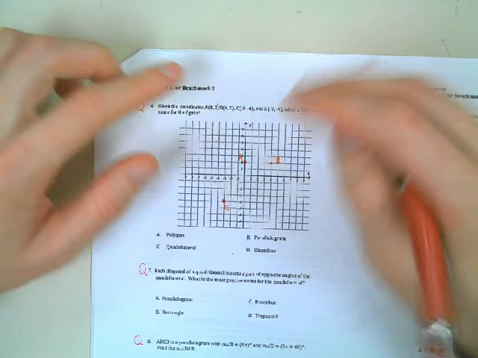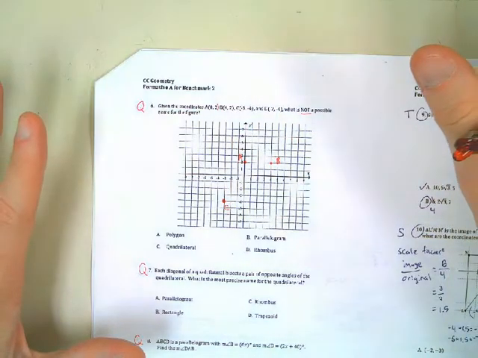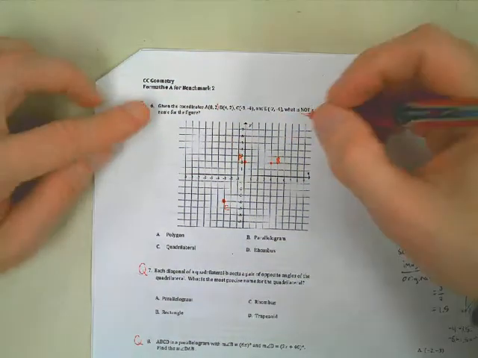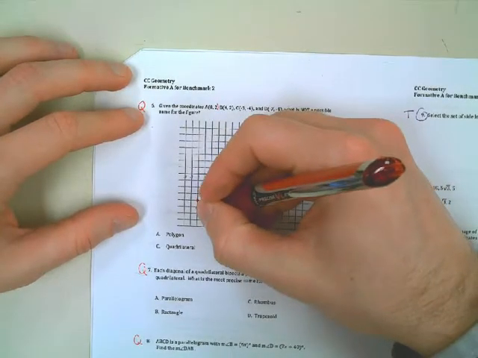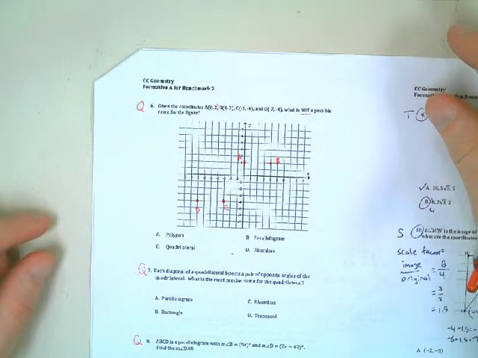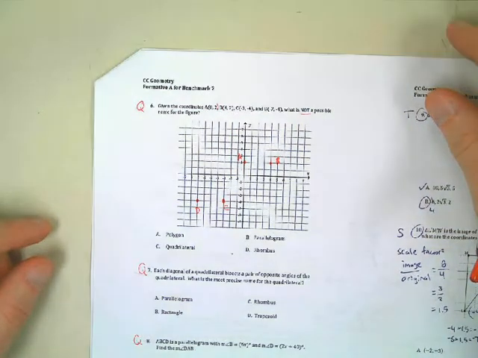Am I going too fast? No. Oh, okay. And then D is (-7, -4). Oh shoot, I'm one up. Okay. So there's my shape.